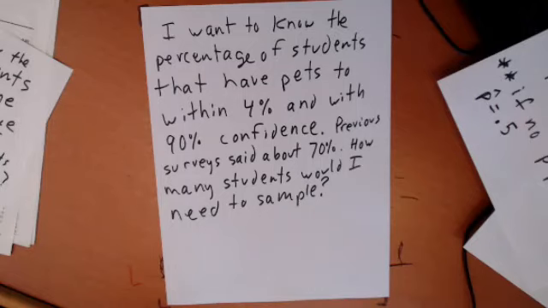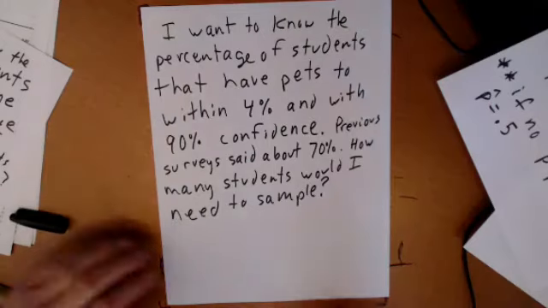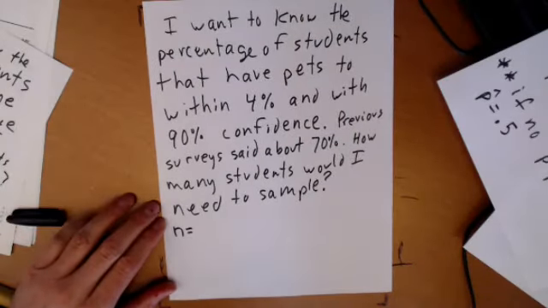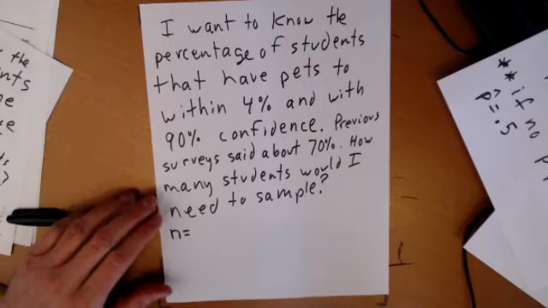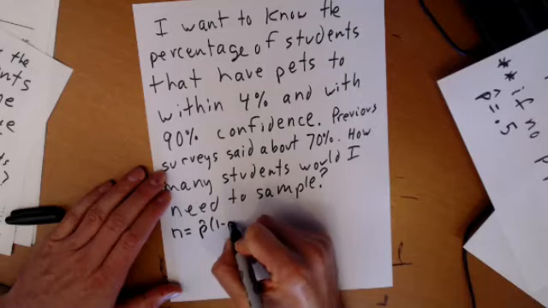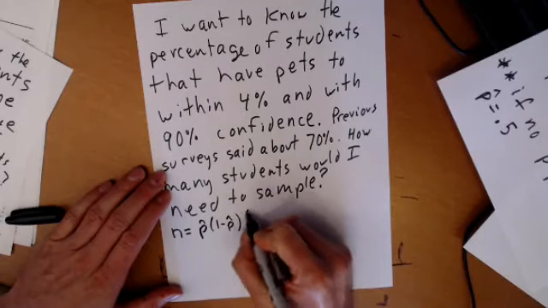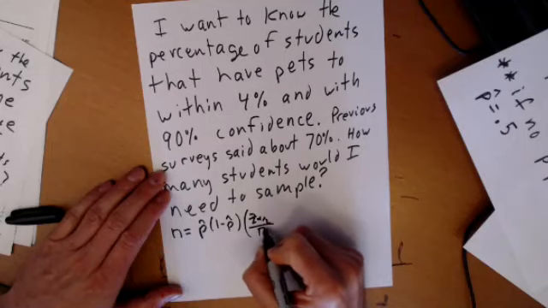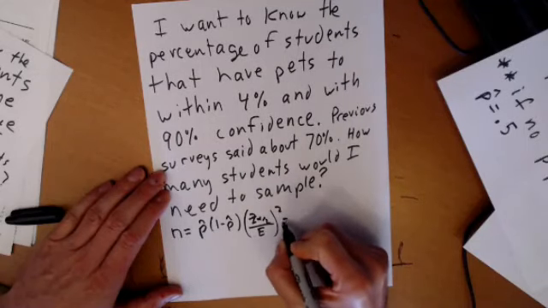Okay, so you read the problem. What are they looking for? Words, words, words. At the very end, how many students would I need to sample? Oh, they're looking for sample size n. Okay, sample size n. How many people would you need to sample? n is equal to p hat, 1 minus p hat, z alpha over 2 over E, all quantity squared.